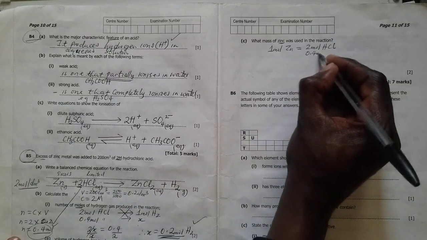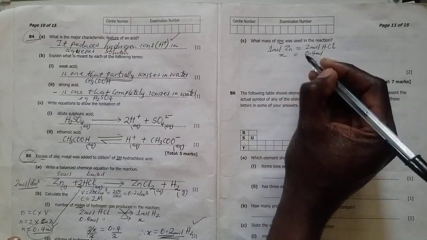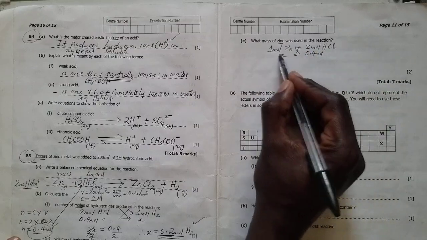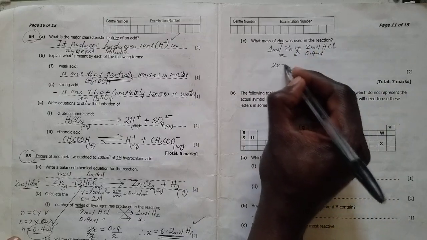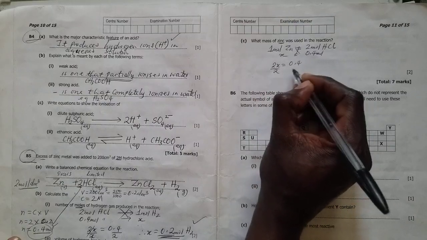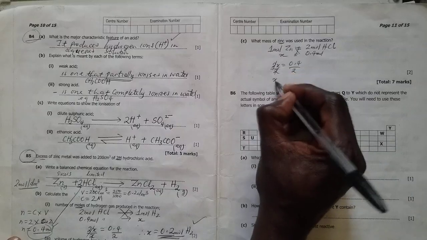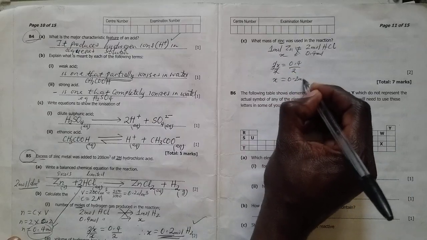The number of moles of HCl which we calculated is 0.4, so we can say, what about 0.4, how many moles were required for zinc? So we cross multiply, 2x is equal to 0.4. To find x, I'll divide by 2. So x is equal to 0.2 moles of zinc.